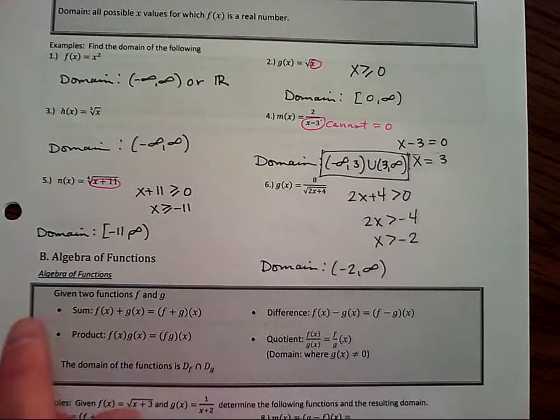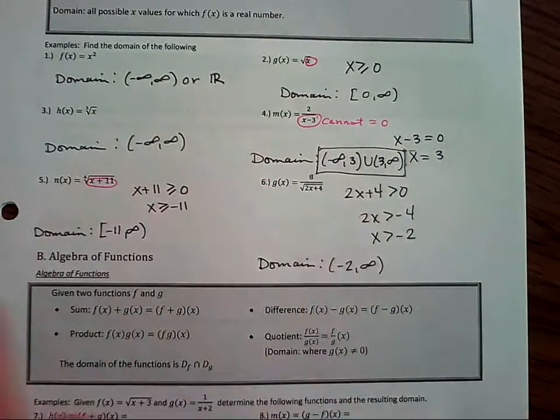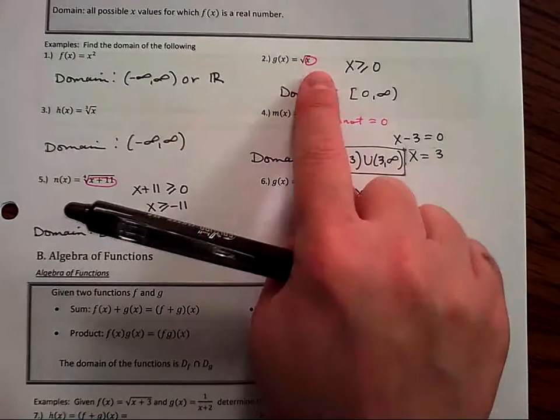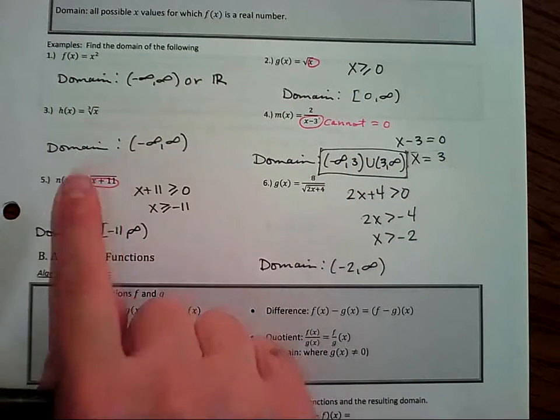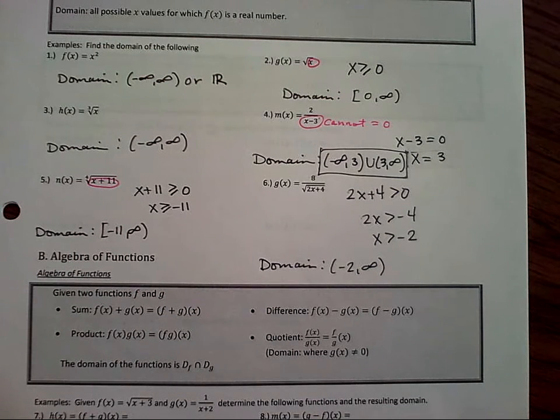Okay, so can somebody summarize with these? Give me an idea. So here I had a square root, here I had a cube root, here I had a square root, or a fourth root. So what do you think the pattern is?